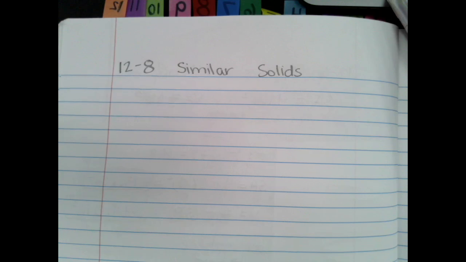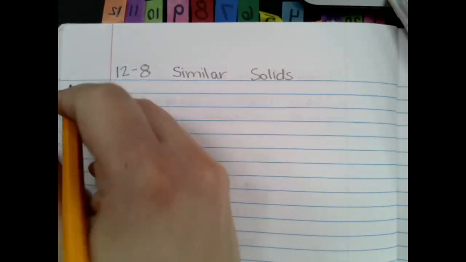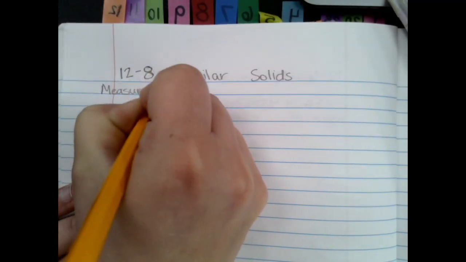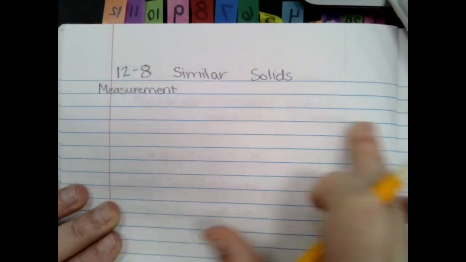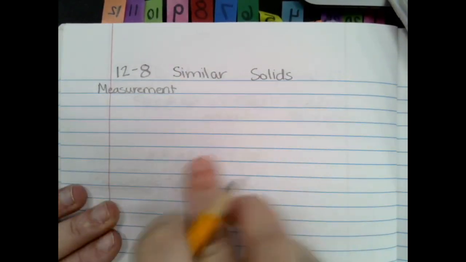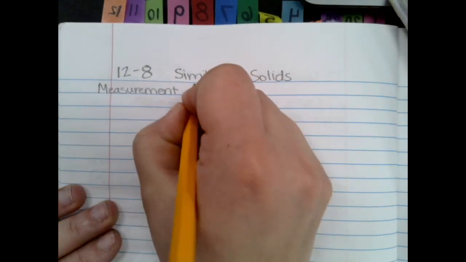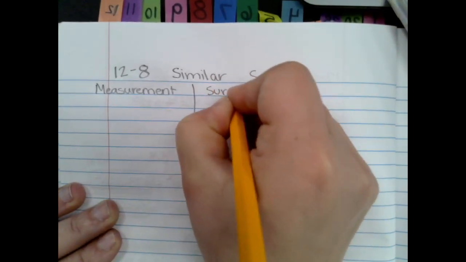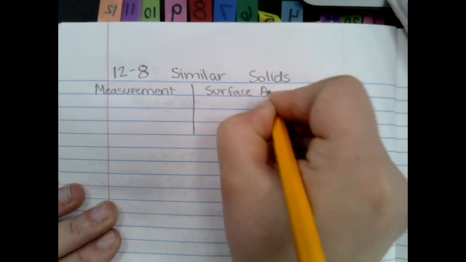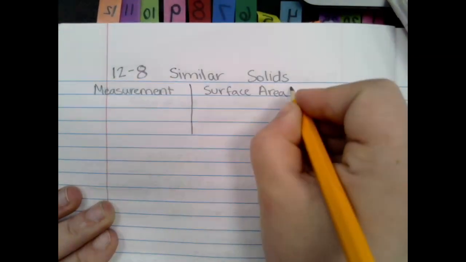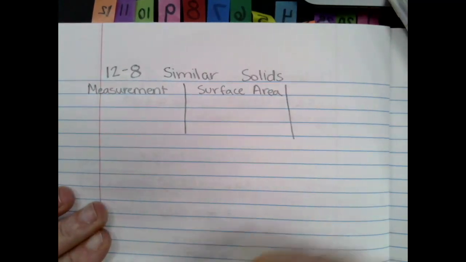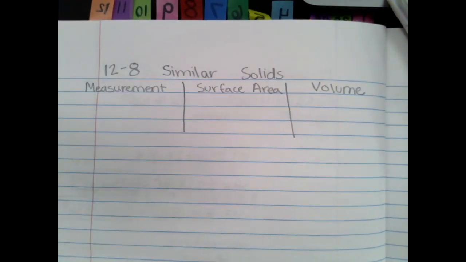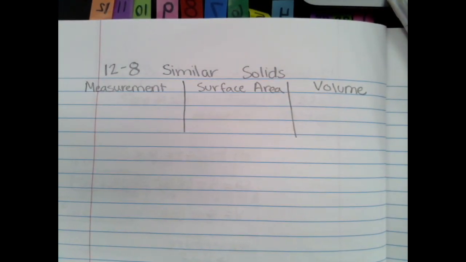Okay, so we have three things that we're going to be talking about today as we talk about similar solids. If we're talking about a measurement, we're going to do three things. I'm going to try to write all of mine up here across the top. If you run out of space, you can just go a little bit below. We have measurement, we have our surface area, and we have volume. Those are the three things that we're going to talk about with those similar solids that are either bigger or smaller proportionally.